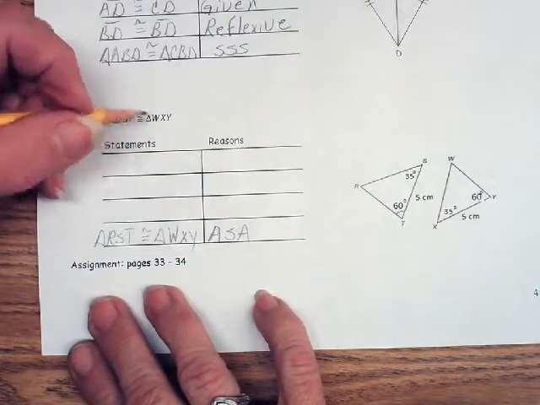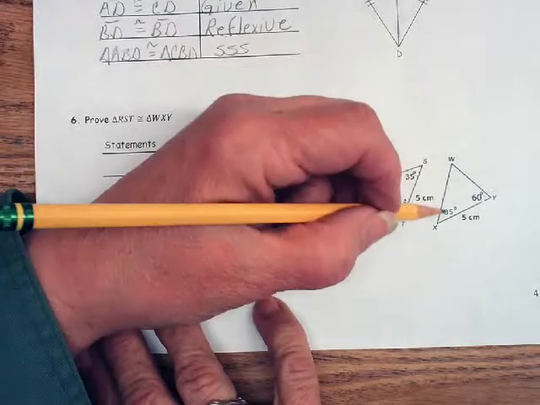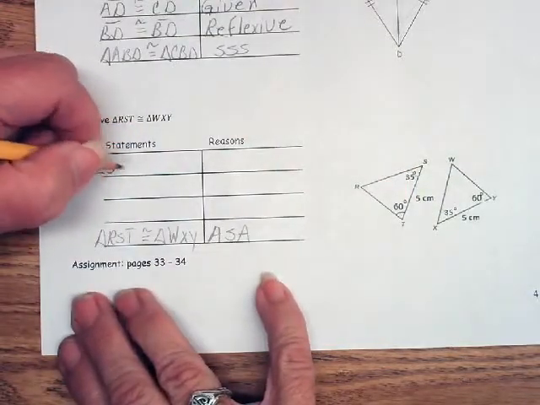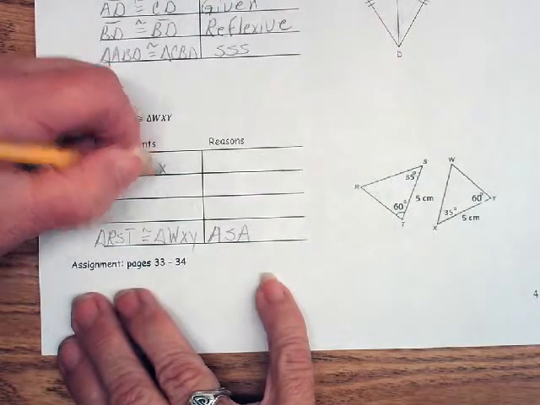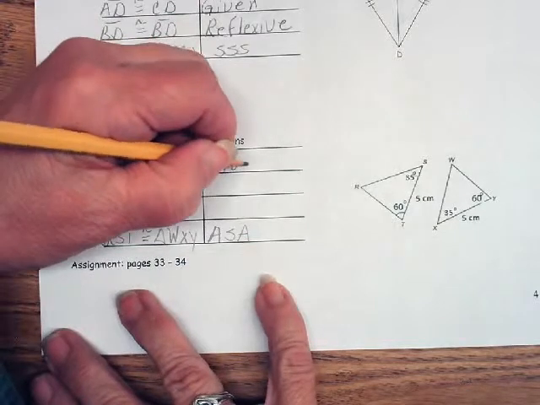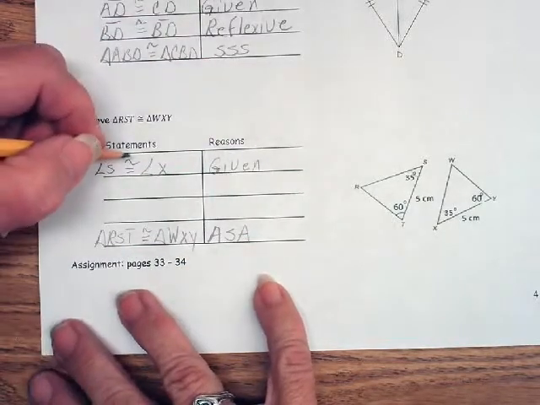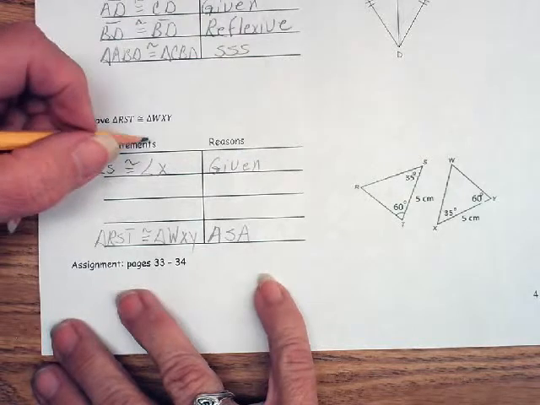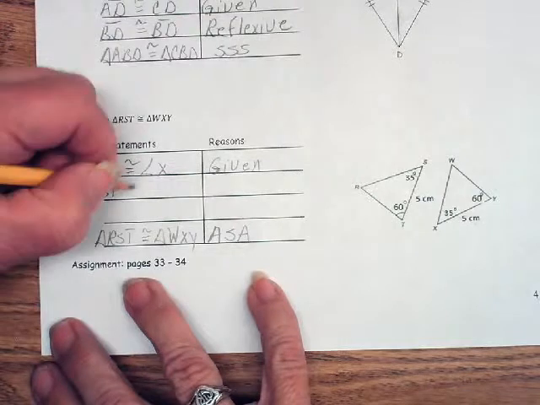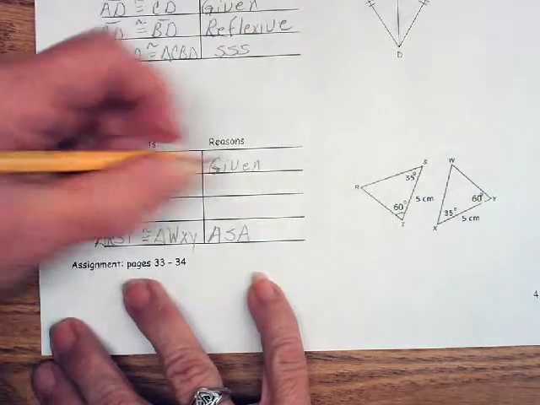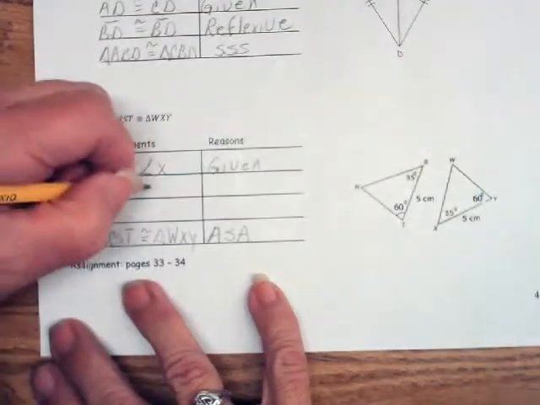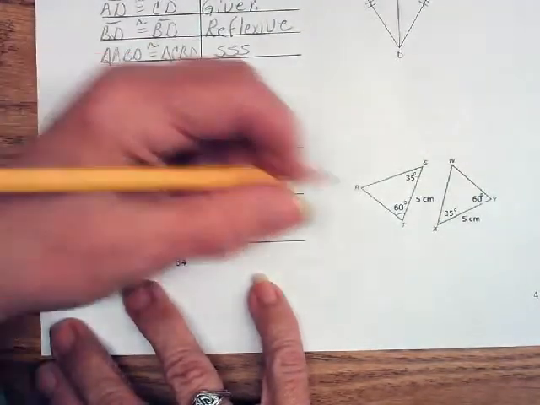All right, so the first thing we want to say is that angle S is congruent to angle X. And how do we know that? It's given to us. They just flat out told us. Then we also know that segment ST is congruent to segment XY.